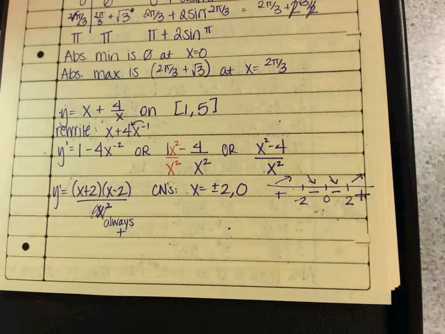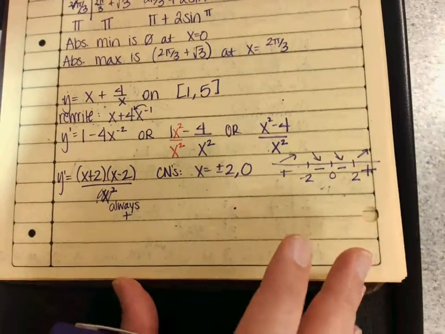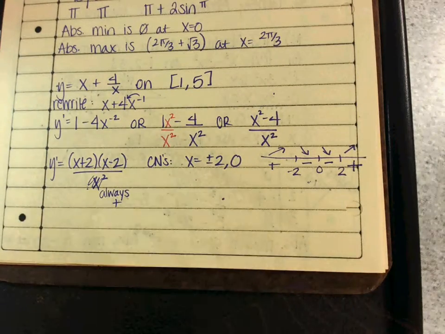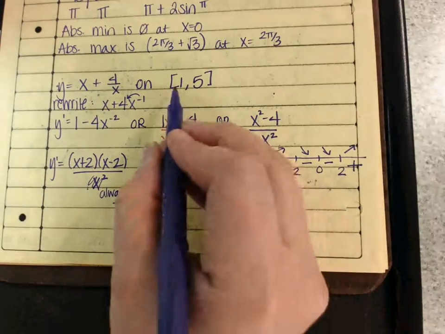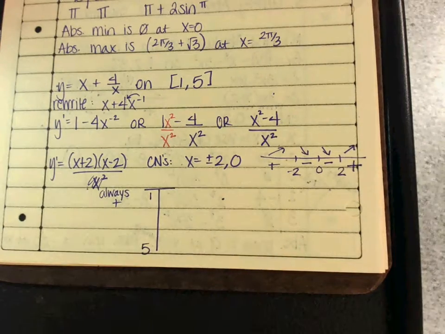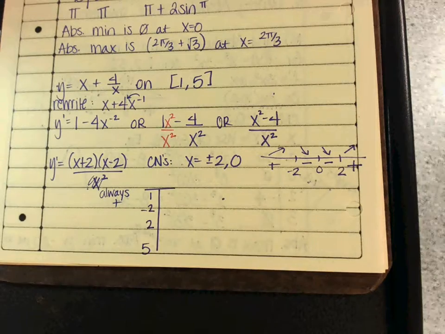Does anybody not qualify to go into the chart as a min or max? 0. 0 doesn't count because it doesn't have a what? A sign change. Okay, set up your chart. So I'm going to put 1 and 5 as my endpoints. And then negative 2 and 2 are both going to count. But sadly 0 doesn't count because it's not a min, it's not a max, it's a neither.